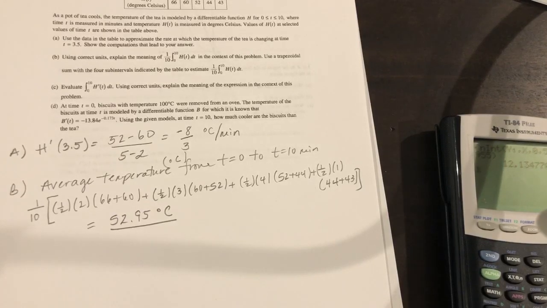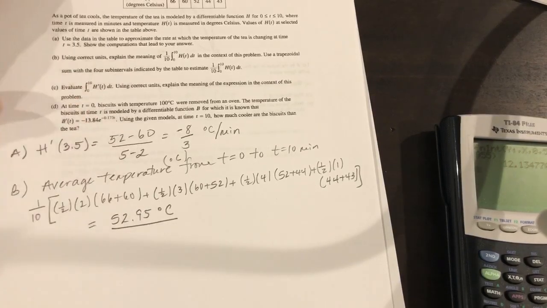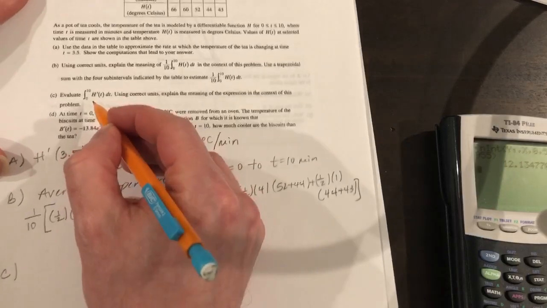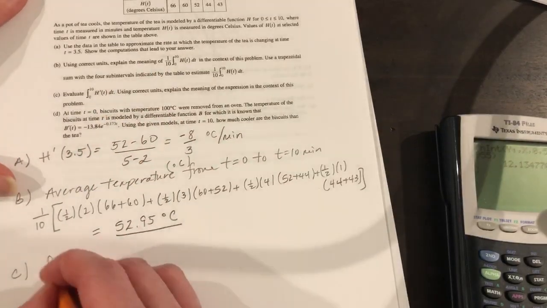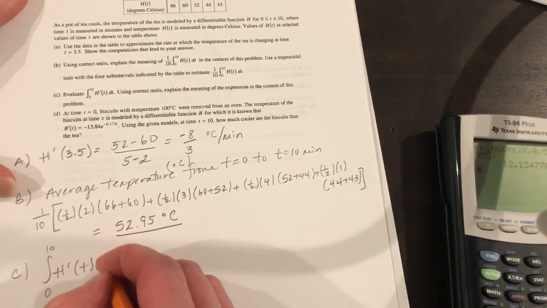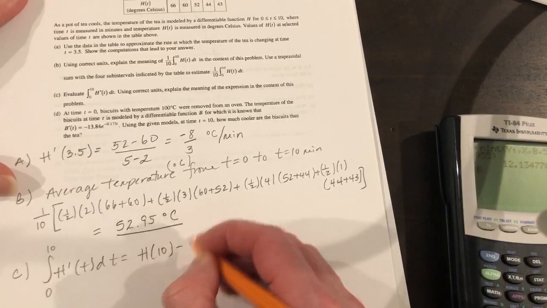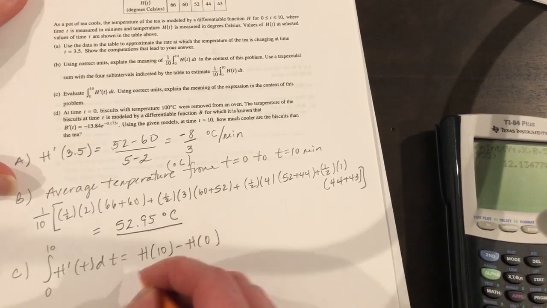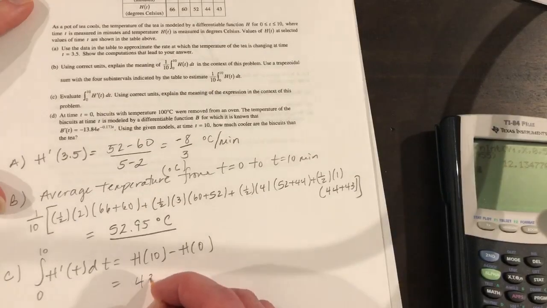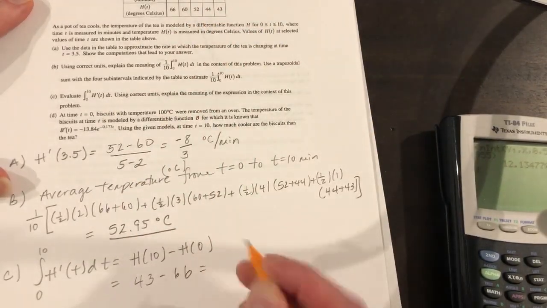C. It says evaluate the integral from 0 to 10 of h prime of t. Use correct units and explain the meaning of your answer. Now remember, when I take the integral of h prime, we had this on the last set, it's your first FTC: h of 10 minus h of 0. So h of 10 is 43, and h of 0 is 66.